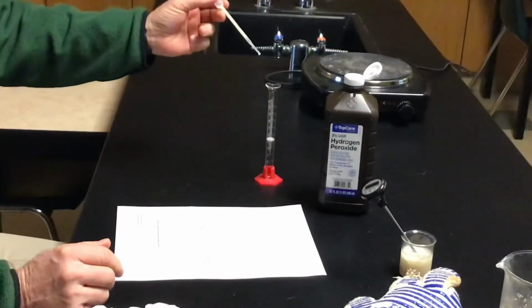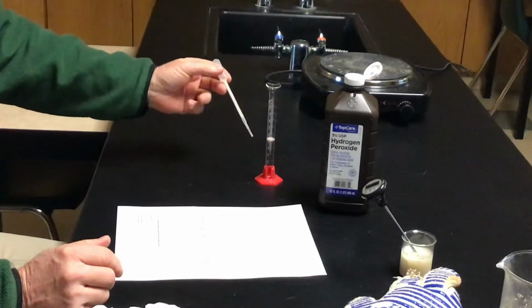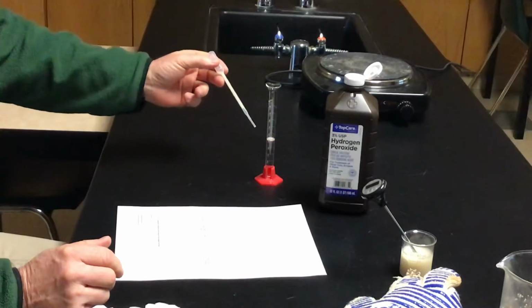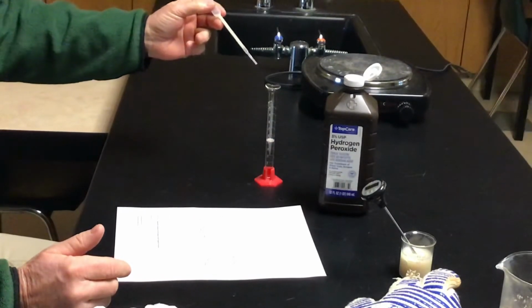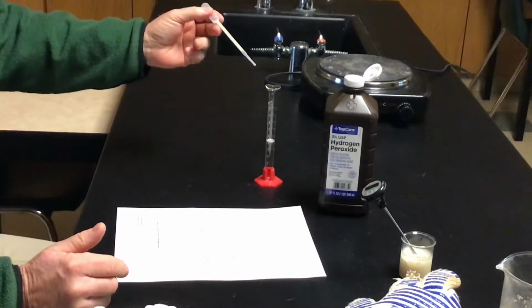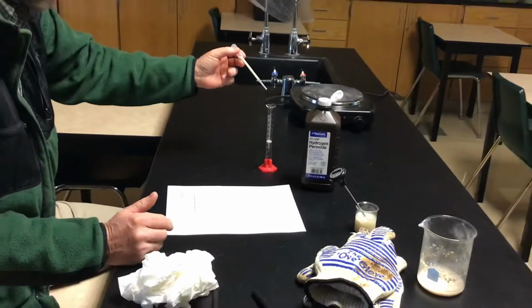Yeast is going to have the catalase enzyme, which is going to react, and that degree of bubbling is going to tell us how much reaction is happening at what temperature. So our question is, what will the rate of reaction be as the temperature of the yeast solution is changed?